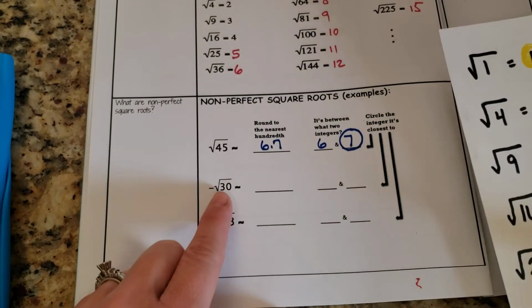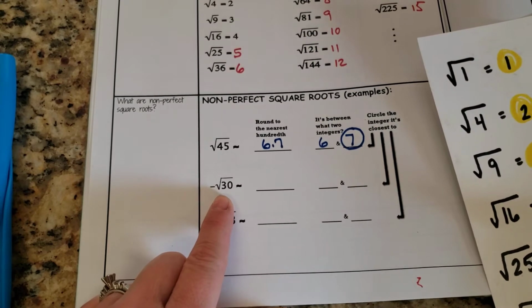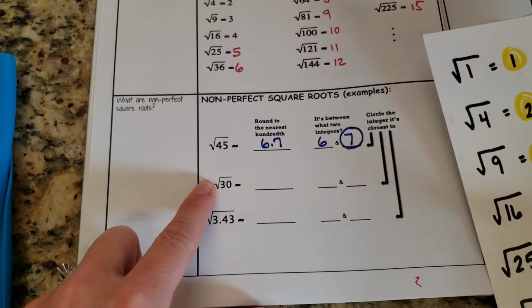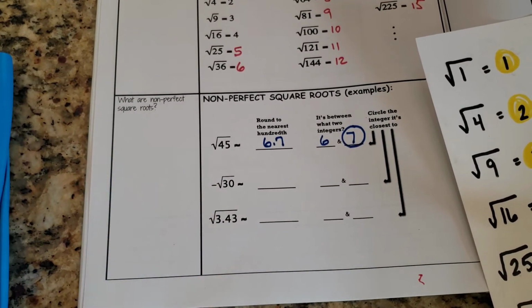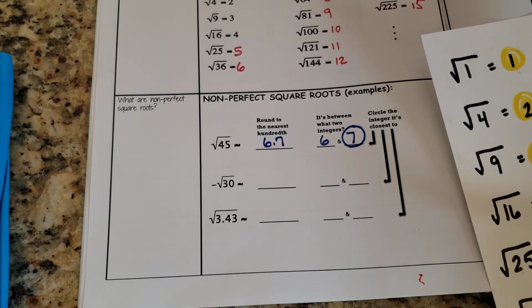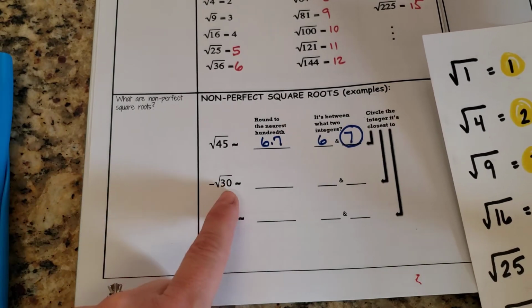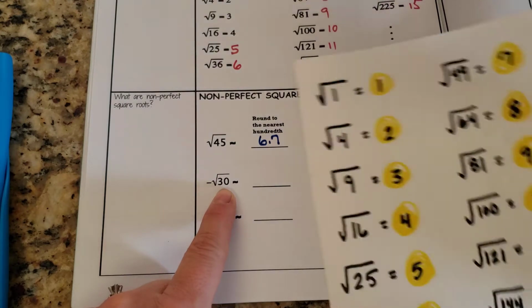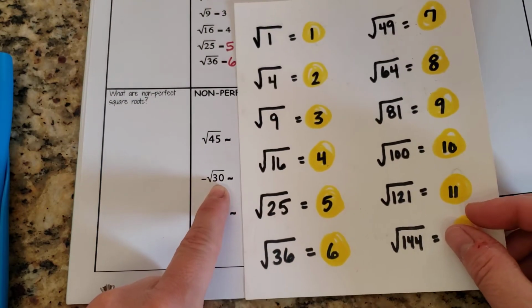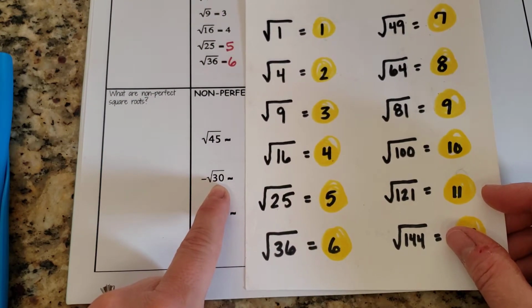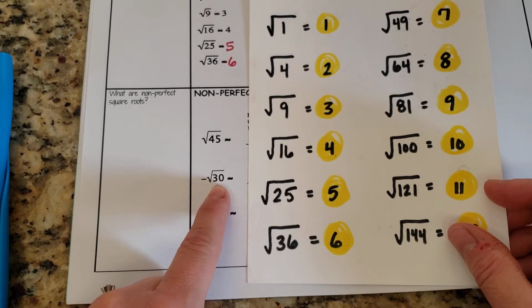Okay, let's look at the next one, negative square root of 30. This is still just the square root of 30. It just happens to be on the opposite side of the number line from the positive numbers. It's a negative number. So let's just look at the square root of 30 and compare it to our chart of square roots that we know the exact answer to. Where would it fall in between?